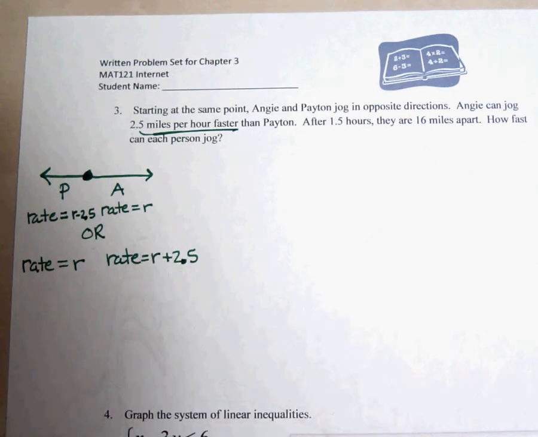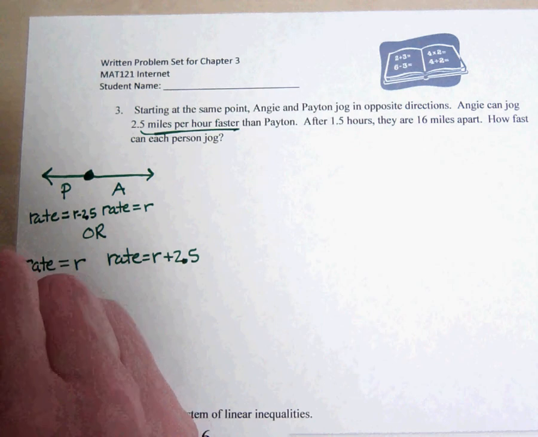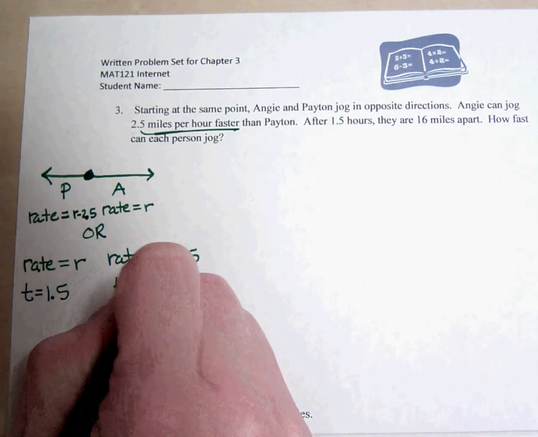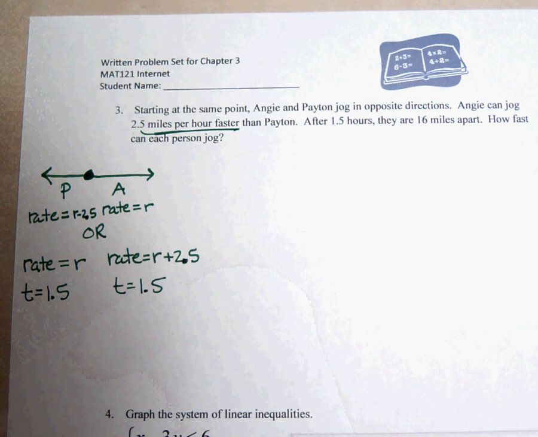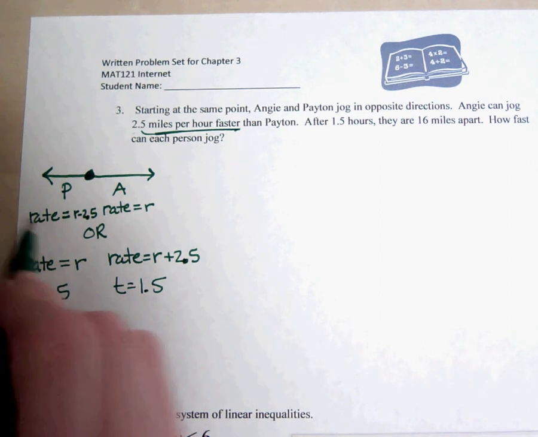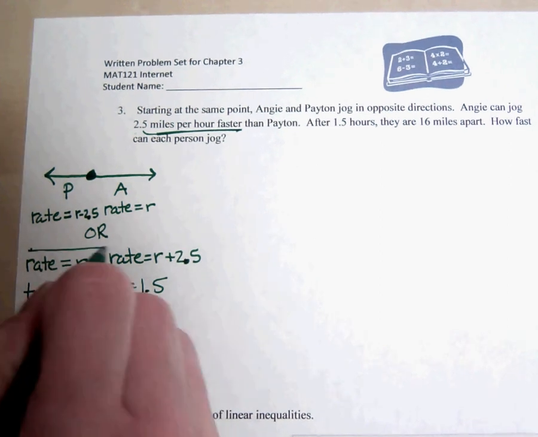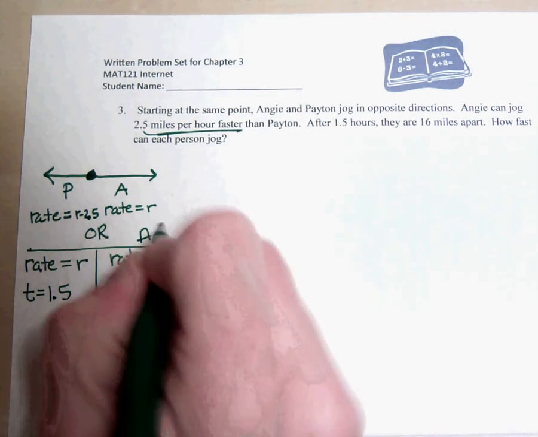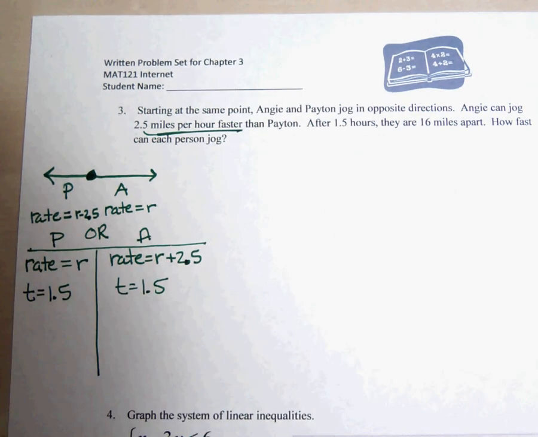Alright, let's write down some other things that we know. We know that after 1.5 hours, they're 16 miles apart. So they both ran for 1.5 hours. Okay, their times are exactly the same. So if you can kind of notice what I'm doing here, I'm doing the distance, the rate, and the time for each girl. So this is Angie, and this is Peyton.